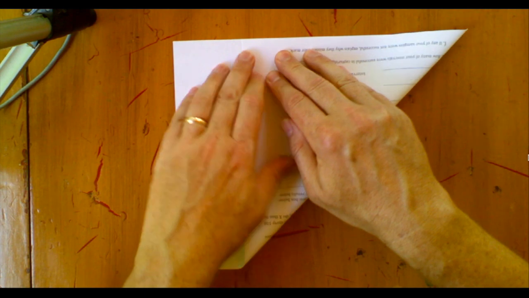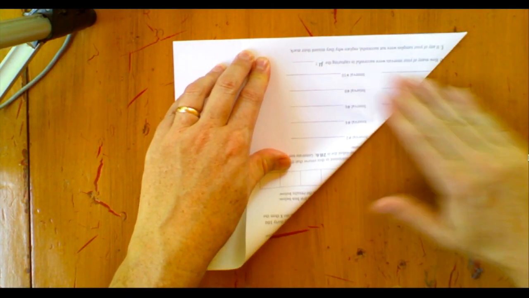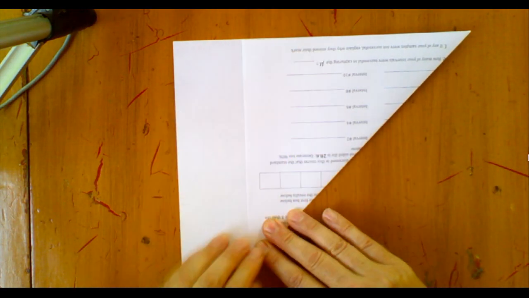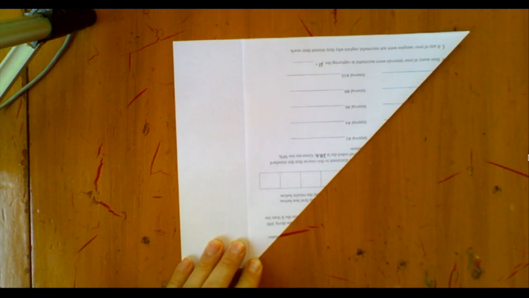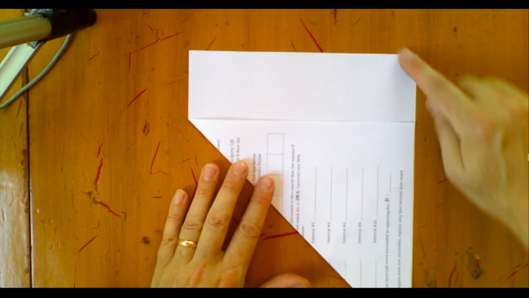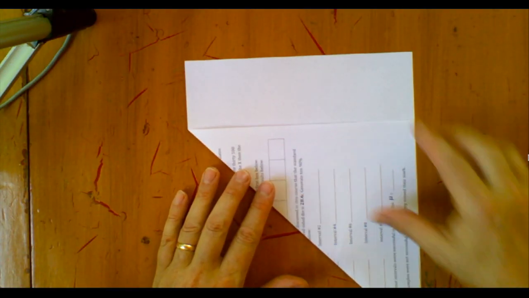Once you have it matching perfectly, you want to lay it flat and run your finger along this diagonal course. And now we've got this leftover piece right here, which is also another rectangle, and that's the piece that we're going to want to cut off of the piece of paper.